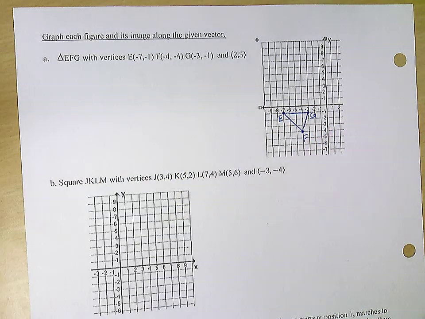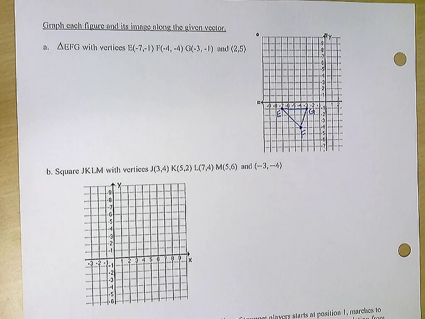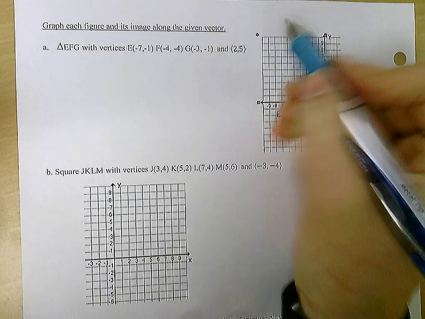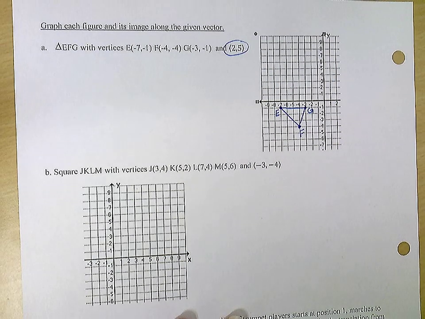If you would like a ruler to make everything straighter, I can get you a ruler as well. So I have each of my coordinates. Now what I want to do is use my vector that I was given. That's right here. That 2, 5 is your vector. It's not a coordinate point.